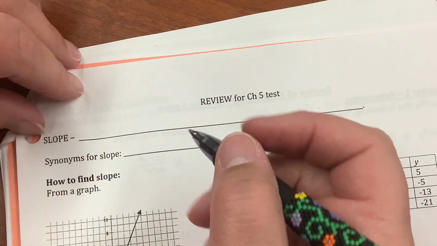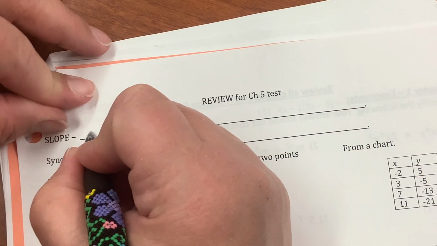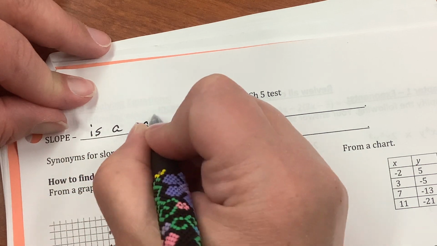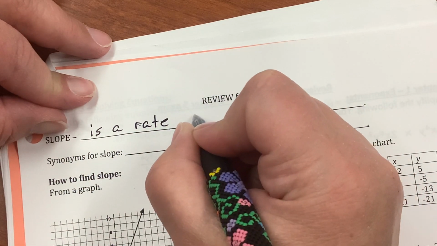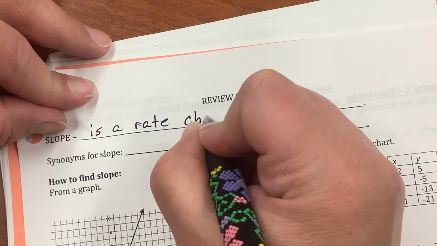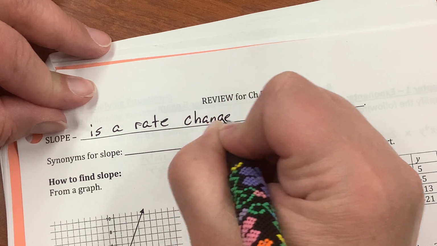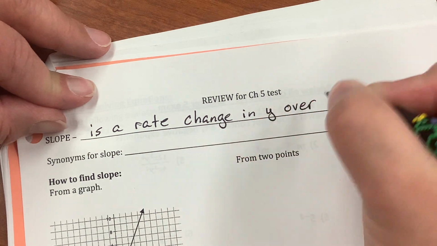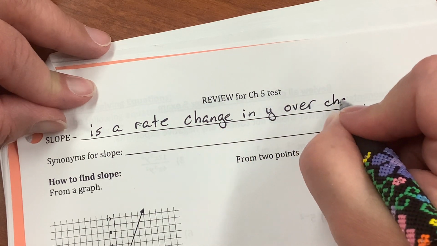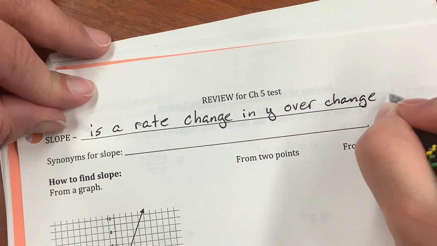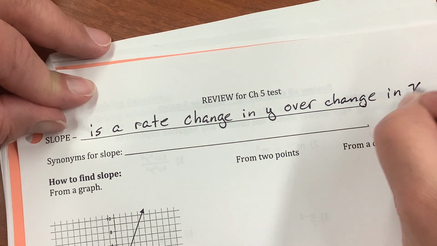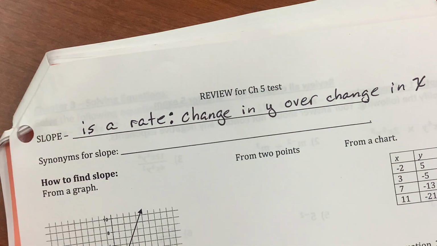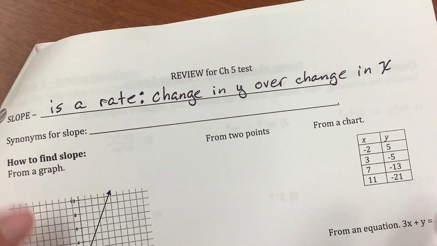Slope is a rate, change in y over change in x. So slope is a rate, the change in y over the change in x.